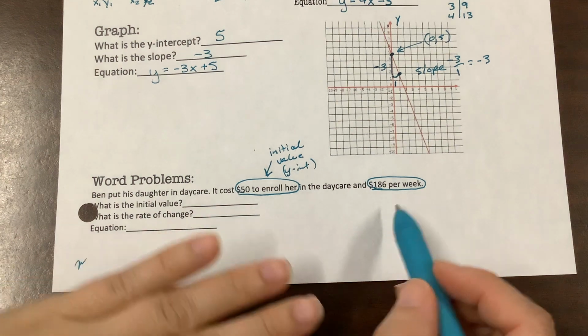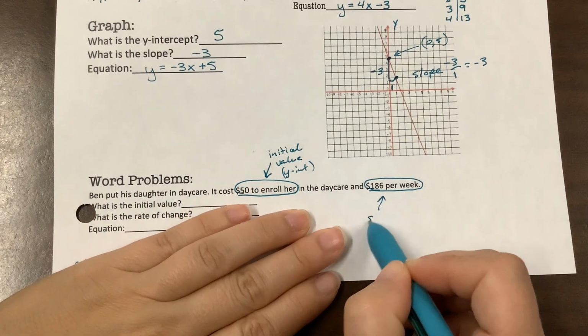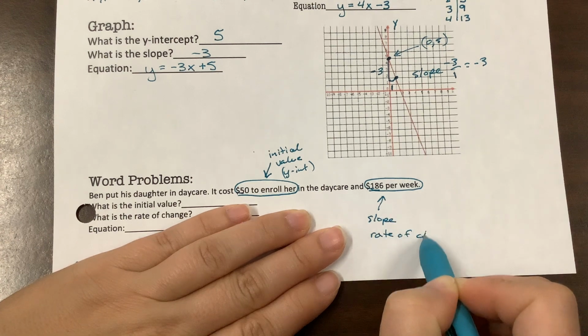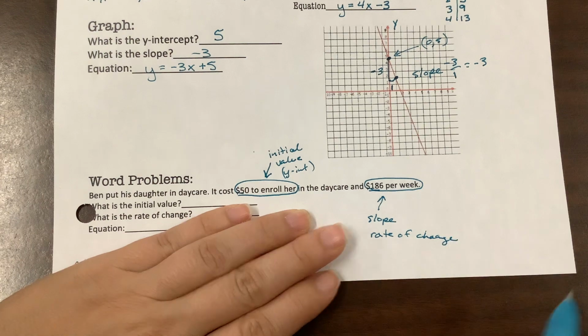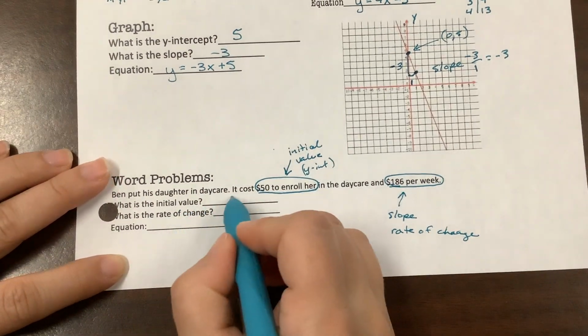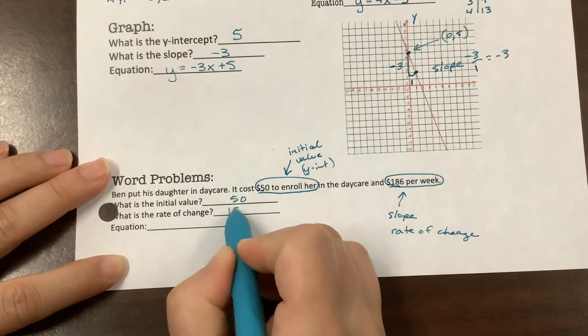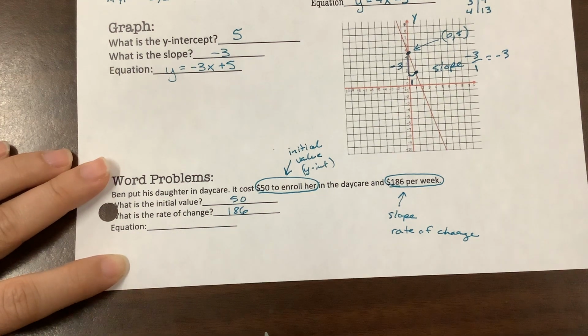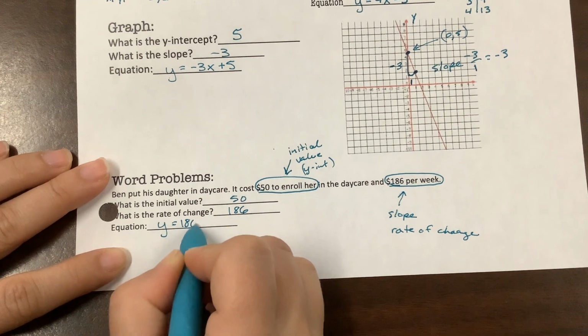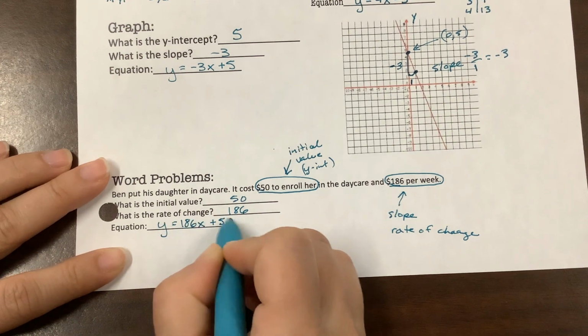Now, the one that repeats, that's our slope, or our rate of change. That's the rate that he's going to have to pay weekly. So the initial value, we're going to put 50, the rate of change, 186, and then to set up the equation, y equals 186x plus 50.